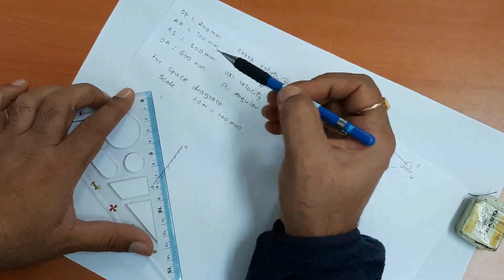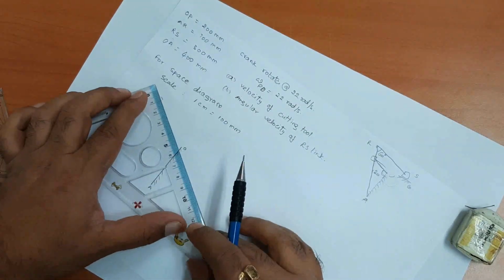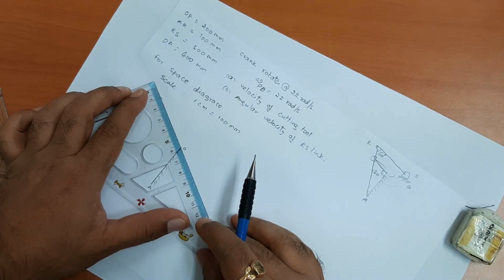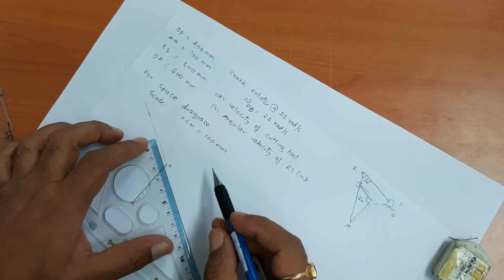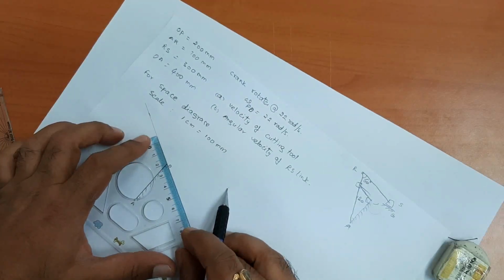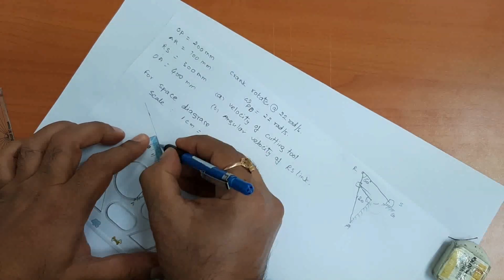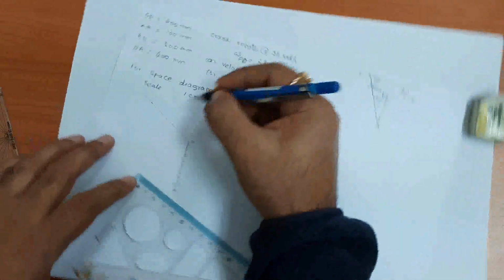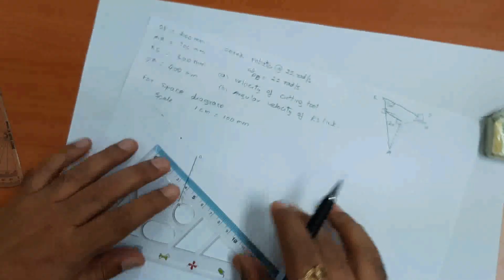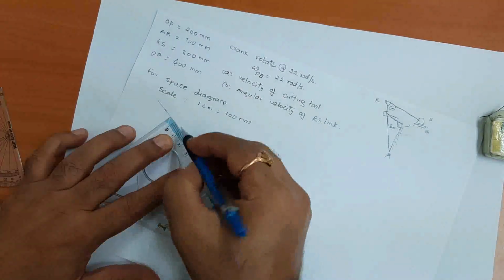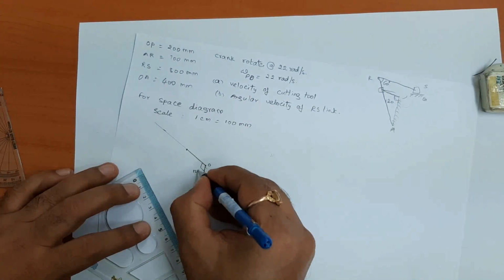So OP is 200 by 100, it is 2 centimeter. Okay, so you have to draw a 2 centimeter line. Okay, so this is our P point. Okay, and you can make a thick line here, and this is 120 degree.